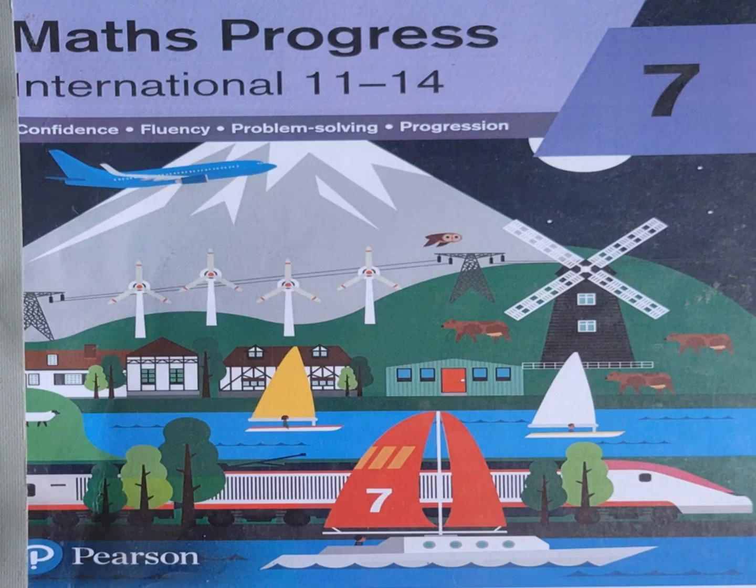And today I am doing the first lesson of the Year 7 Edexcel Pearson Maths book. The first lesson is median, mode and mean, and we will understand this concept in a very simple manner.